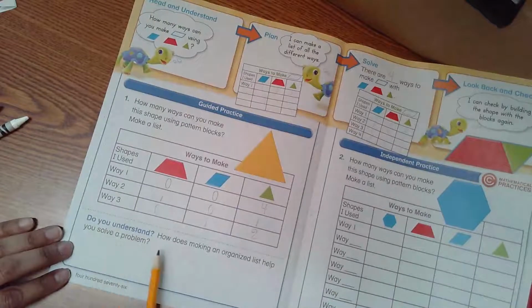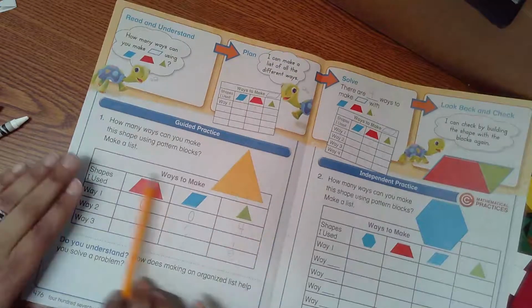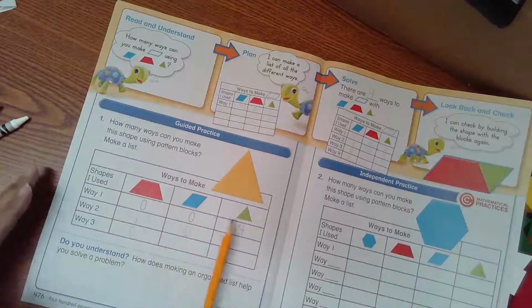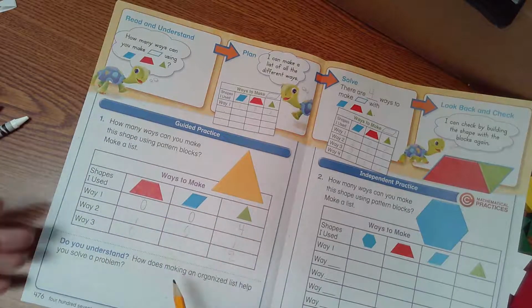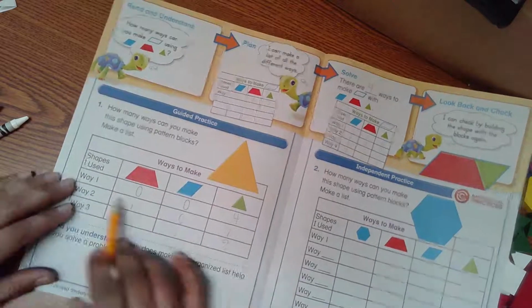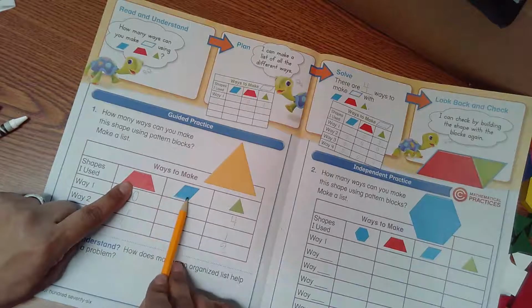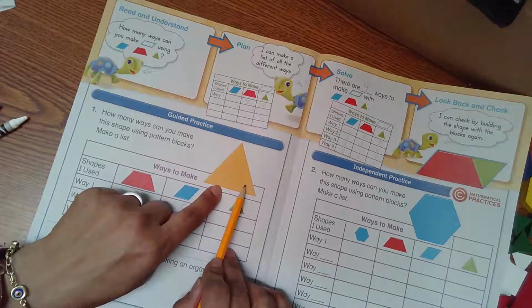Do you understand? How does making an organized list help you solve a problem? That's the organized list. Remember, when you make a list, it helps you organize your thoughts, and also gives you an idea of how many chances you can have. So that's why you have trapezoid, rhombus, and triangles, and then this is the shape that you need to make. So you try.